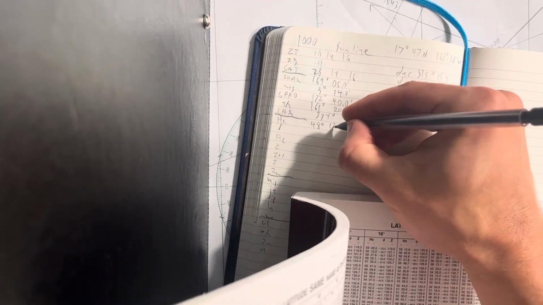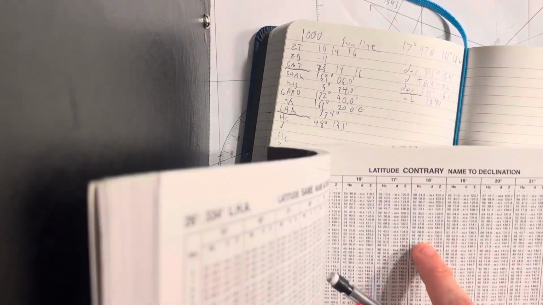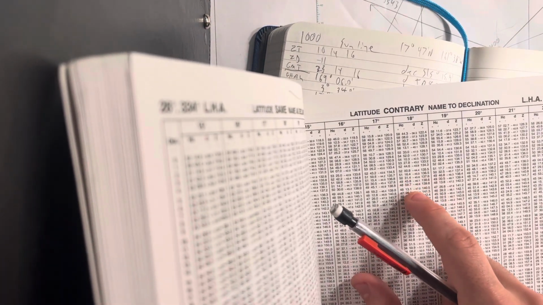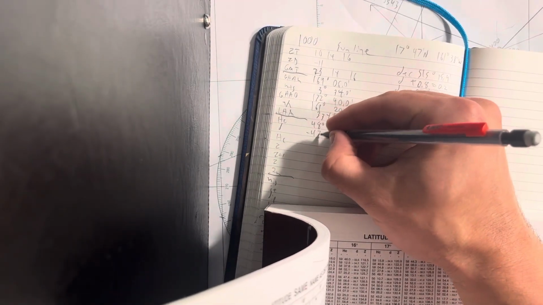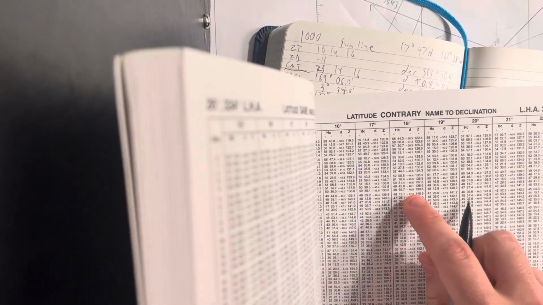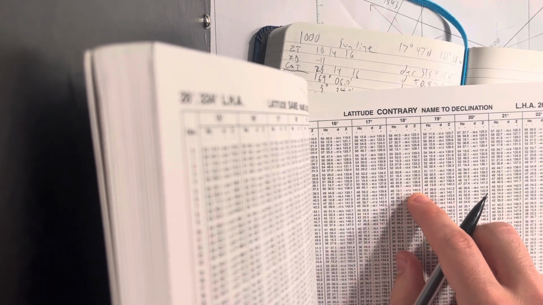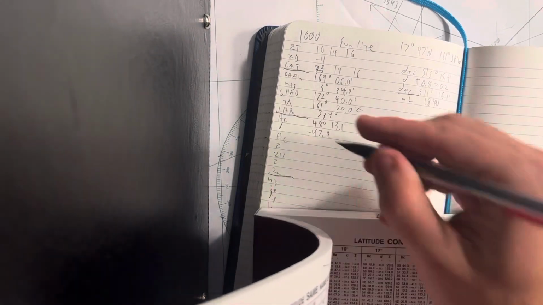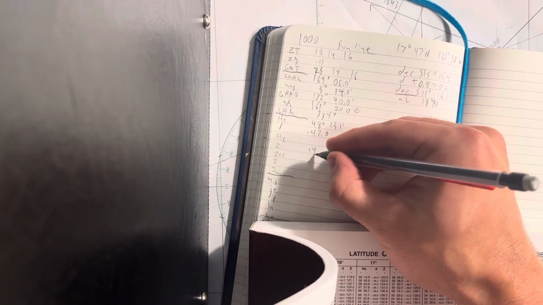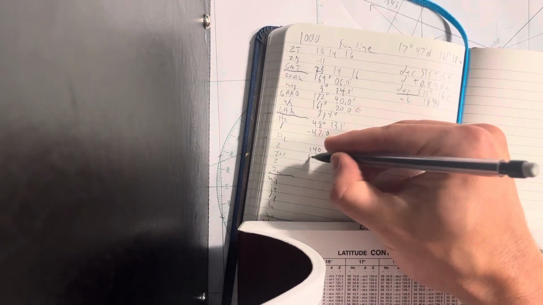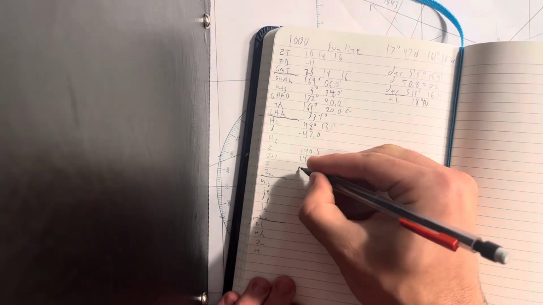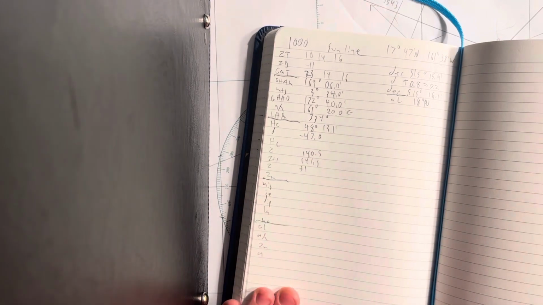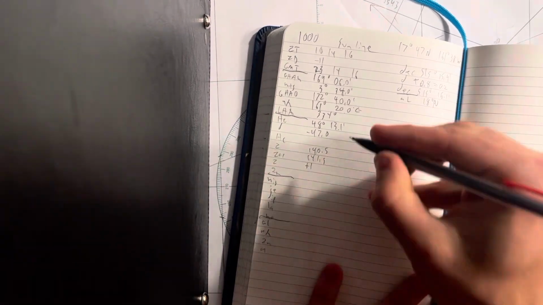A little d of minus 47. A Z of 140.5, and a Z plus 1 of 141.5. And our difference here is positive 1. All right. Now we're ready to interpolate.